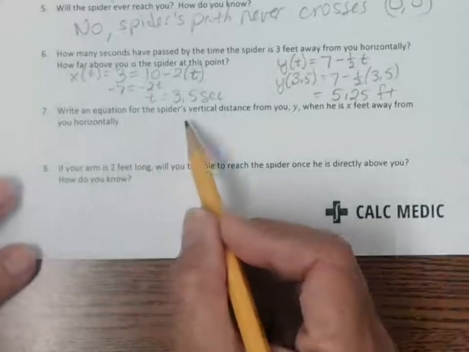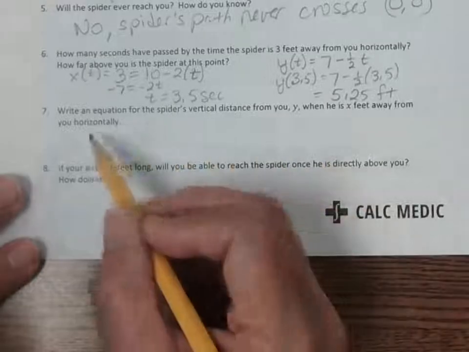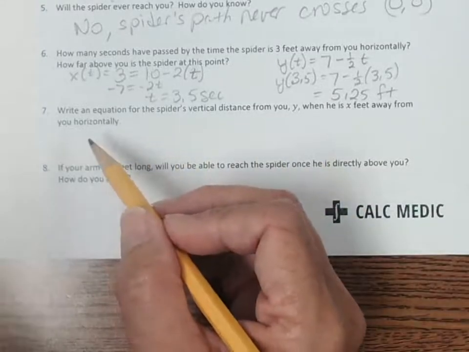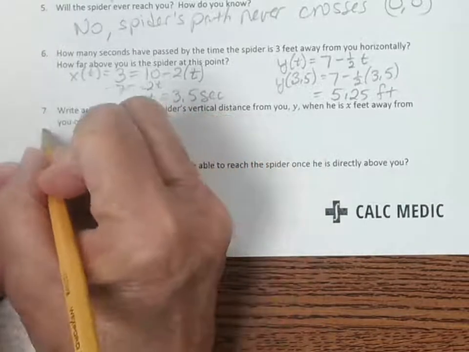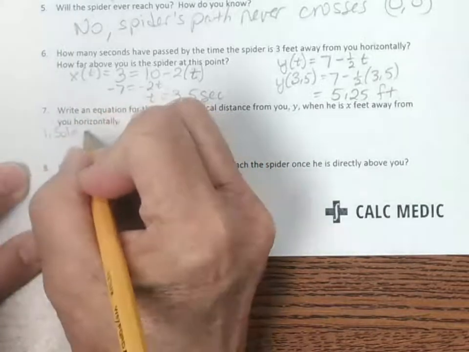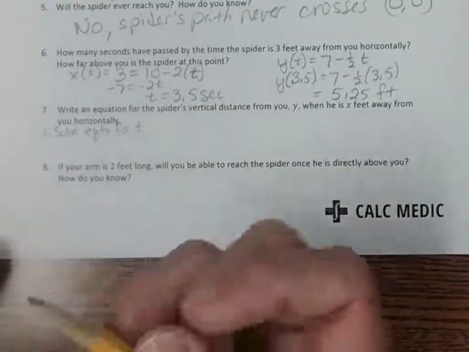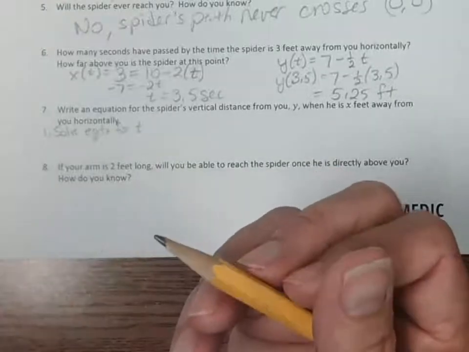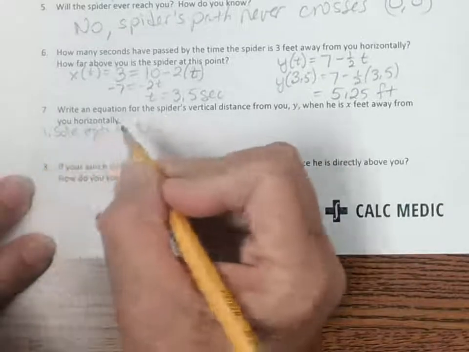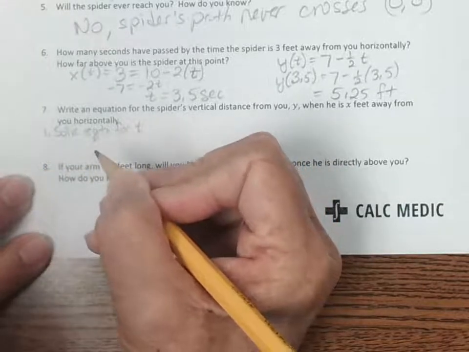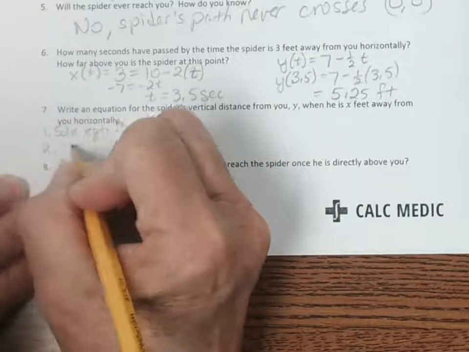And if we want to write an equation for the spider's vertical distance from me when he is x feet away from me horizontally, I want to take time out of the equation. So I've got to solve the first equation for t. It doesn't matter if I solve the vertical or the horizontal equation. Generally, we will do the one with x, the horizontal, and then substitute that into the vertical equation, the equation with y. So solve an equation for t and then substitute.